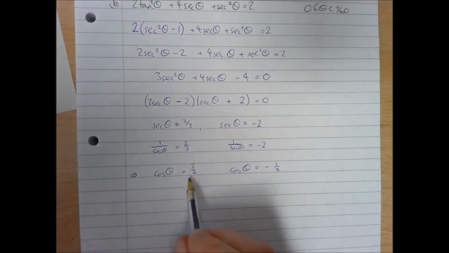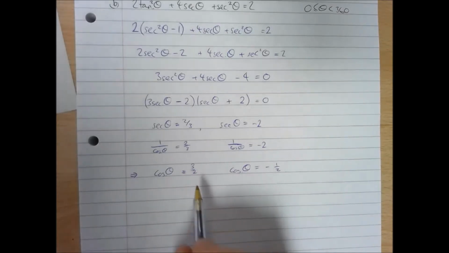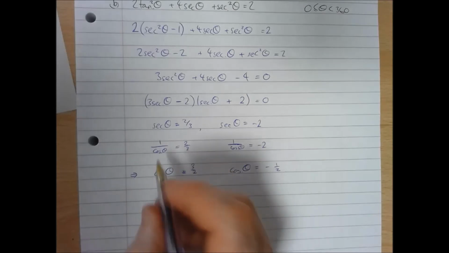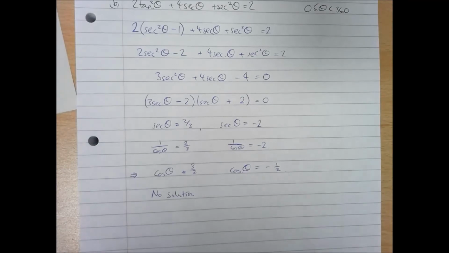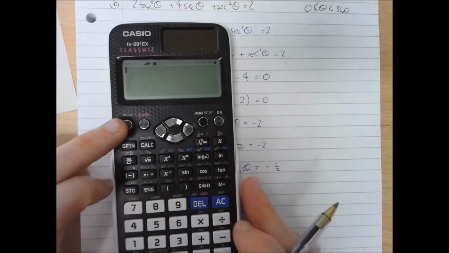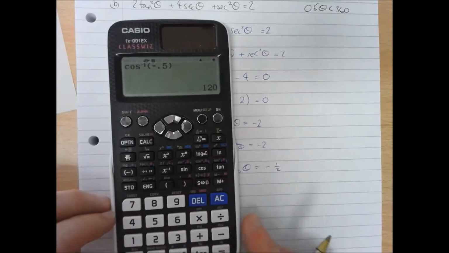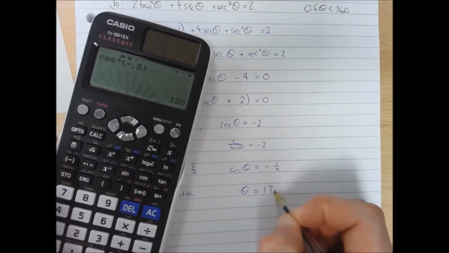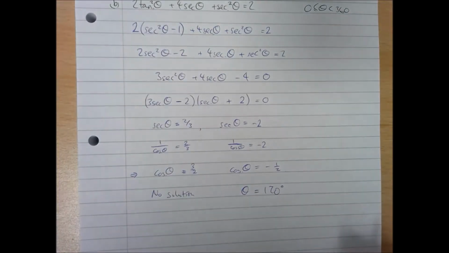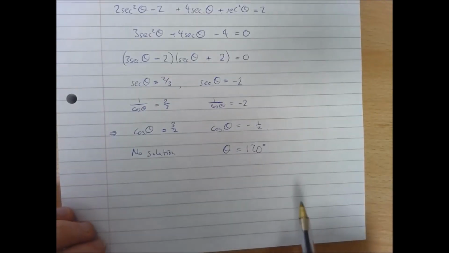Okay. Now cos theta equals 3 over 2 will have no solutions because 3 over 2 is 1.5, which is greater than 1. You can definitely calculate if you like, but inverse cos of 3 over 2 will not have any solutions, so no solution. Inverse cos of minus 1/2 though will have some solutions, so here we go. Inverse cos of negative 0.5, and that is giving us 120. Okay, but remember we're trying to solve here between 0 and 360, so we're going to need to try and get the alternative angles for this.